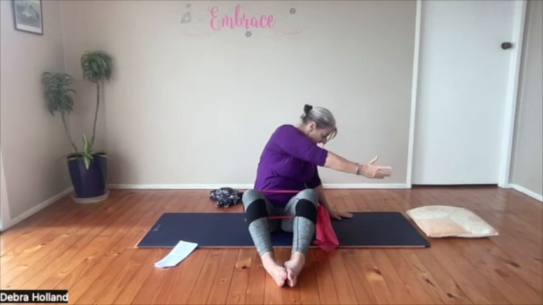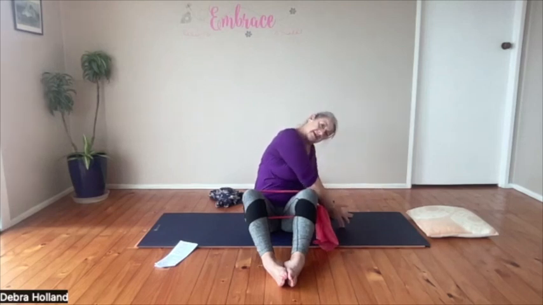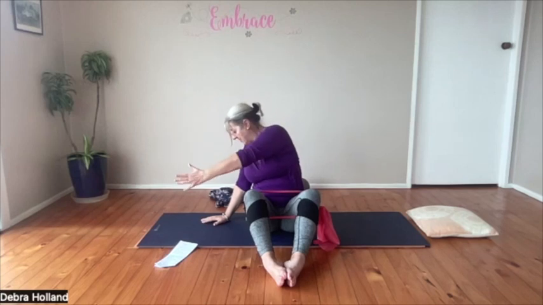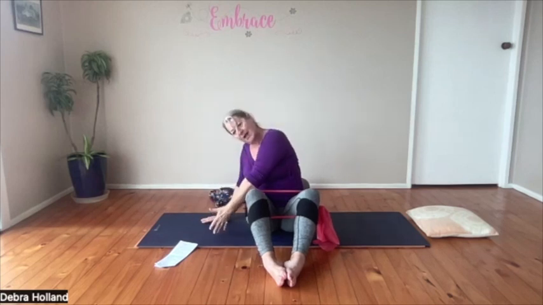So we're coming up and over. We're turning our head, we're spiraling through the rib cage, and you're seeing how close can you get to the hand on the floor. Up and over, so keep the tension in the band around the knees, up and over, turn the head, spiral through the rib cage line, quite a long way away from the hand on this side. I don't know if you can see, and on the other side, I'm fairly close.